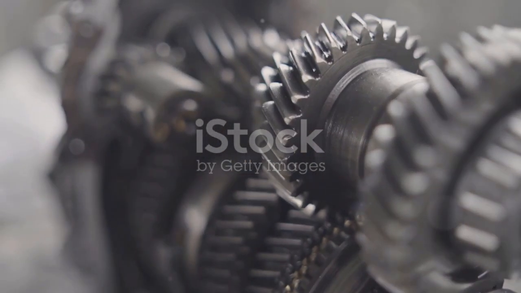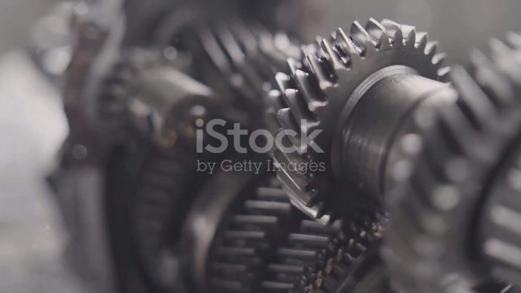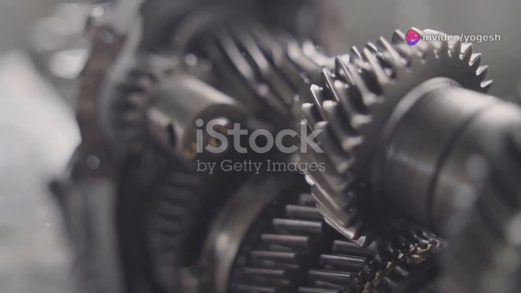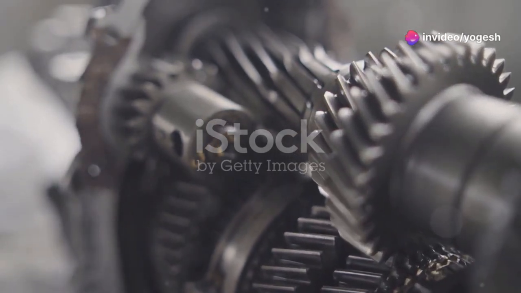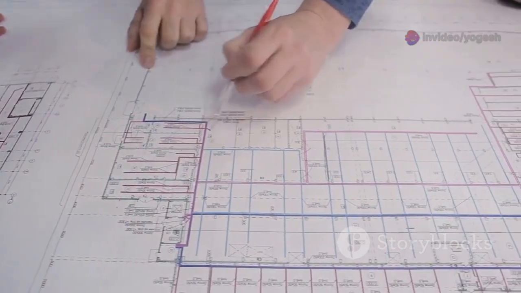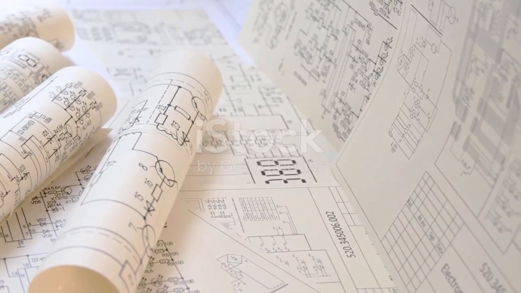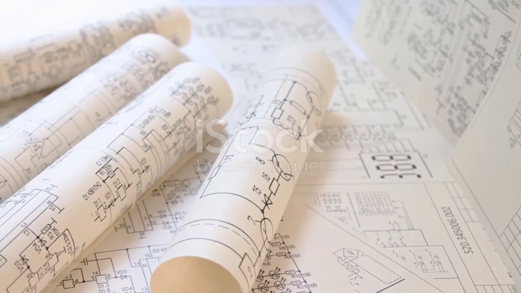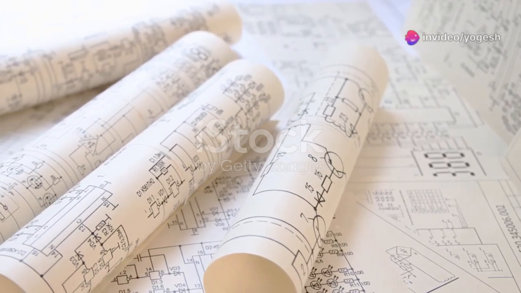Let's say a custom gearbox for a high-precision robot. Every gear, shaft, and housing needs to fit perfectly, and there's no room for error. You hand over a technical drawing to your machinist, but it's covered in a confusing web of dashed lines. It's hard to tell what's inside and what's outside, and even harder to visualize how everything fits together.